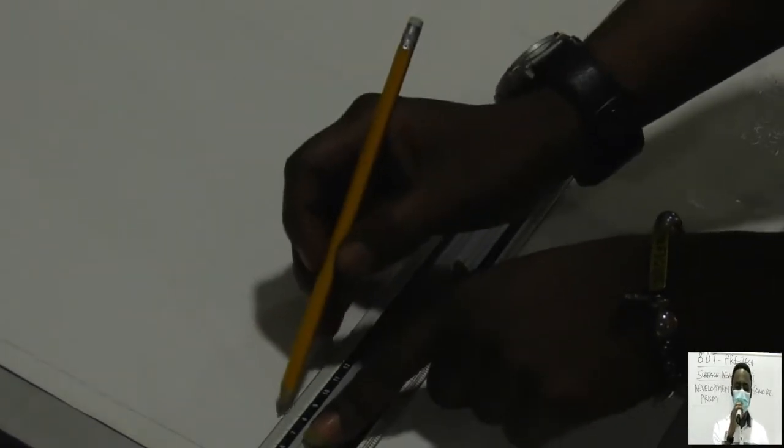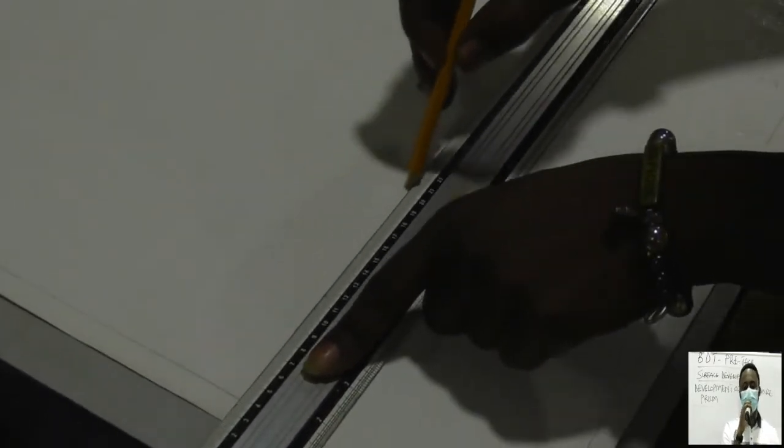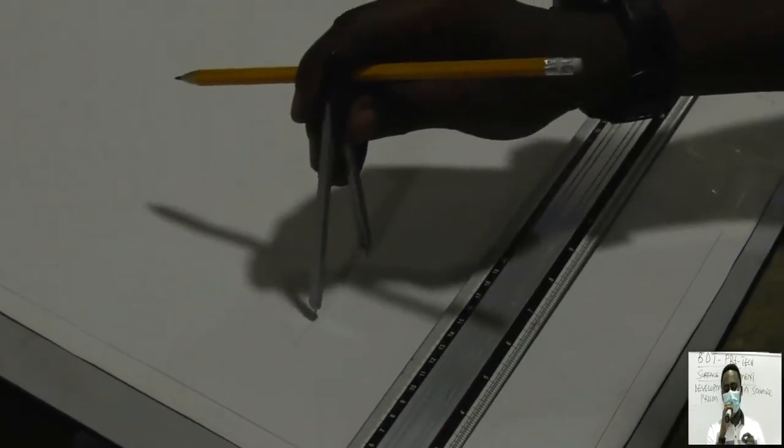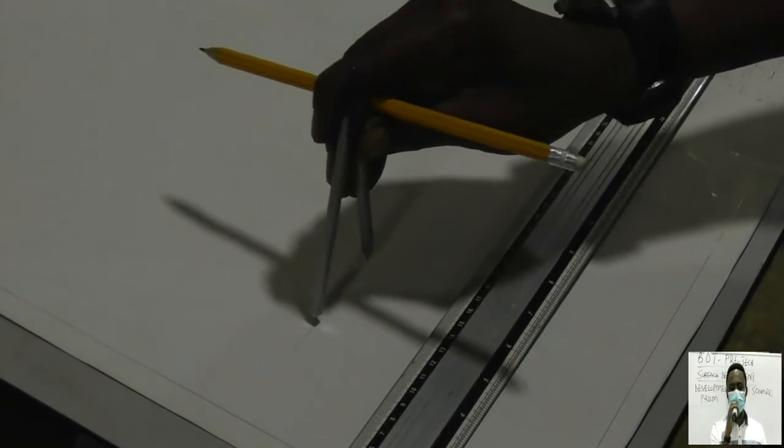I'm exerting pressure so that it will be firmly placed on the drawing sheet. So I draw the baseline of my plan. Then, as we said earlier on, the divider is for transferring measurements from a drawing equipment to your drawing material. That is it. I've transferred the measurements from the drawing equipment to the drawing sheets.